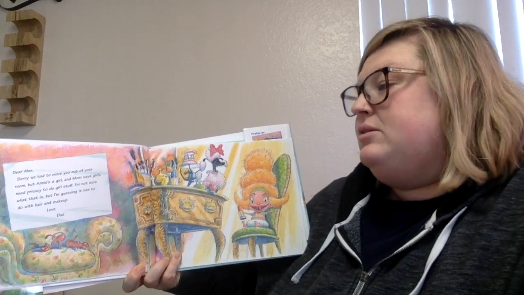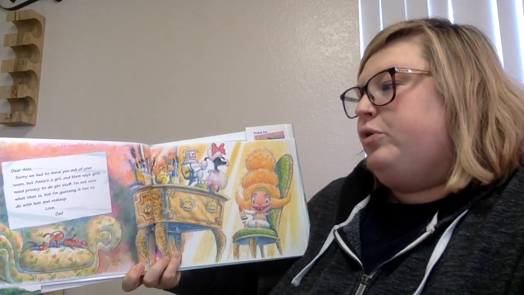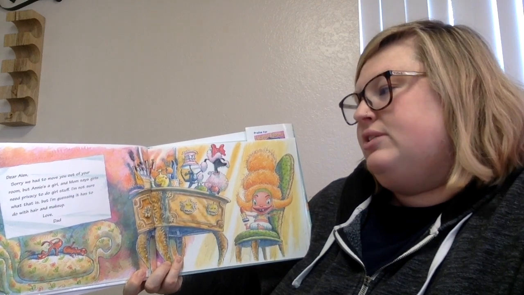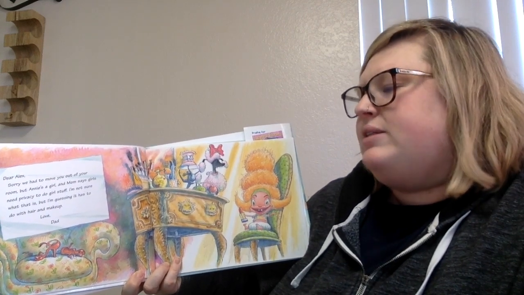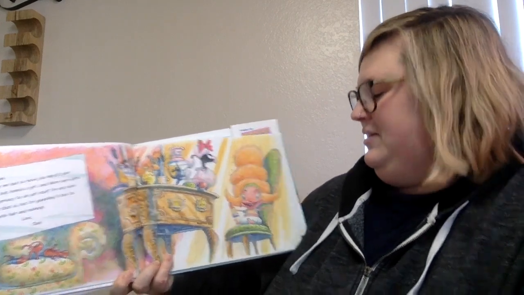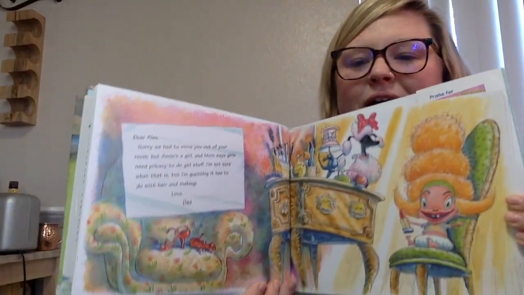Dear Alex, sorry we had to move you out of your room, but Annie's a girl and Mom said girls need privacy to do girl stuff. I'm not sure what that is, but I'm guessing it has to do with her hair and makeup. Love, Dad. Look at the baby and her hair and makeup.